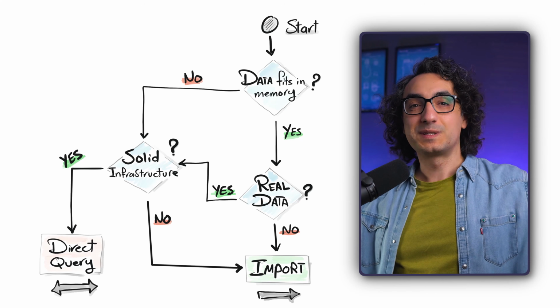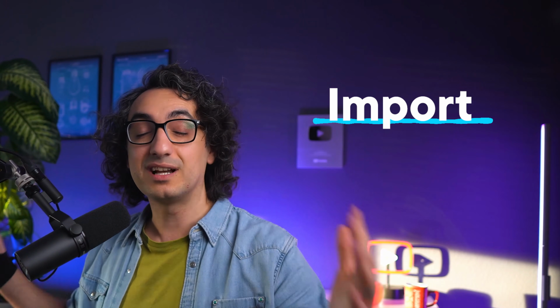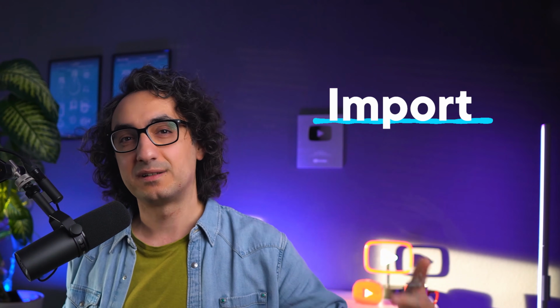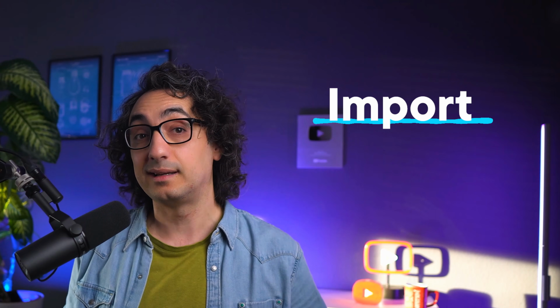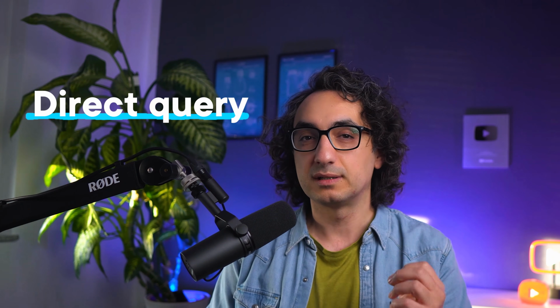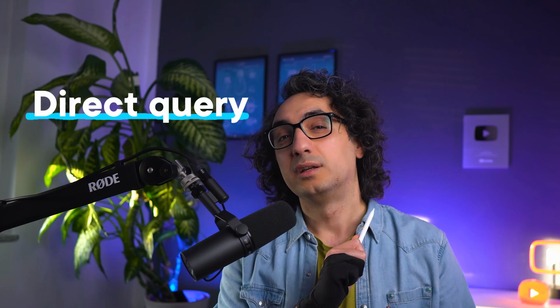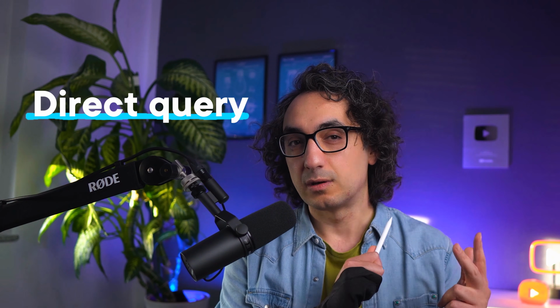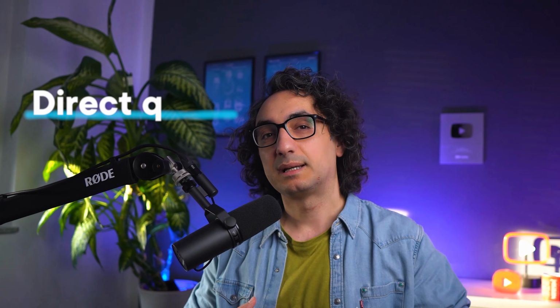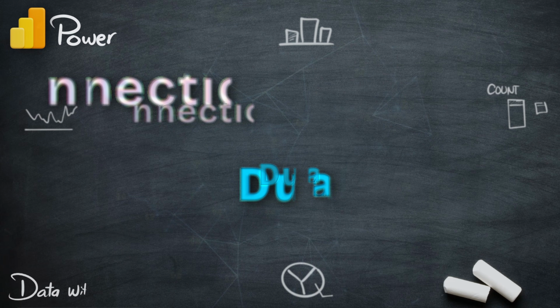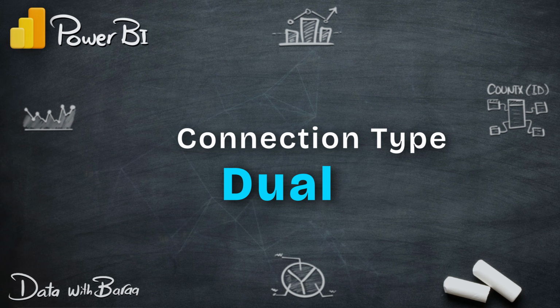So this is my thought process about it. And now I'm gonna give you the golden rule. If you can use import, then just use import. It is just faster, stable, flexible, and easier to maintain, and it's gonna make your life easy. And only use DirectQuery in special cases: the data is very large, you really need real-time data, and you have very strong infrastructure. And I believe in most cases, the import is gonna be more than enough. So this approach has worked for me in real projects for years. So that's all for the two types.